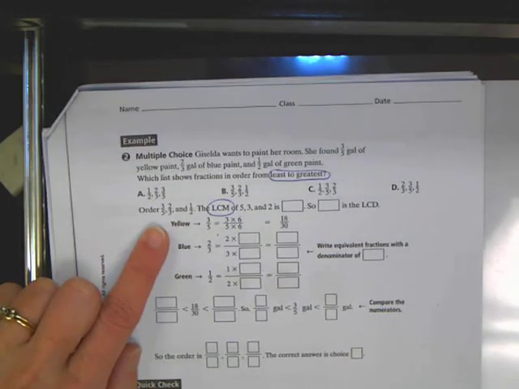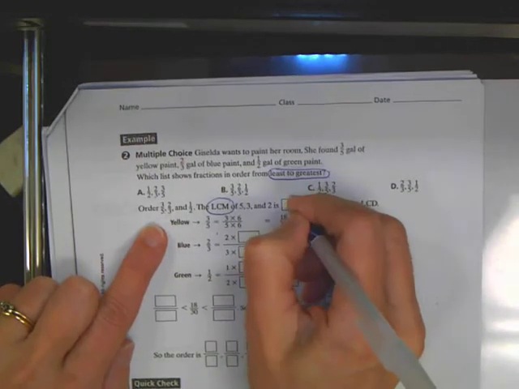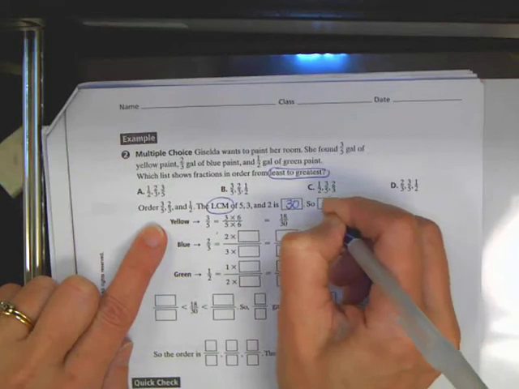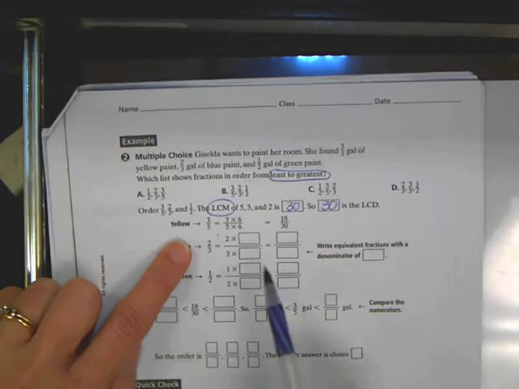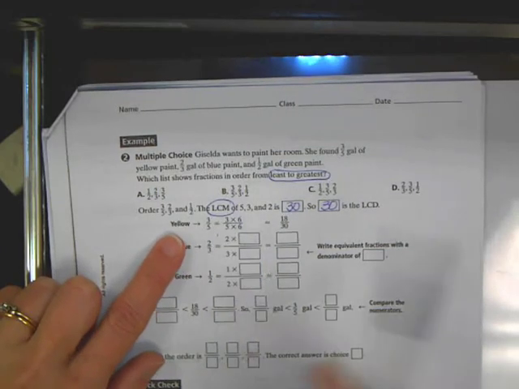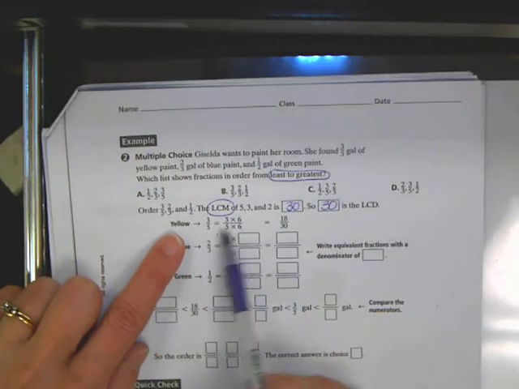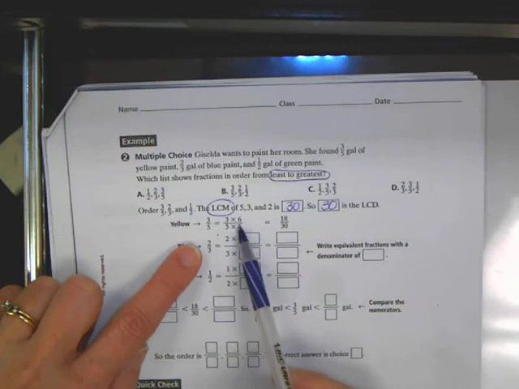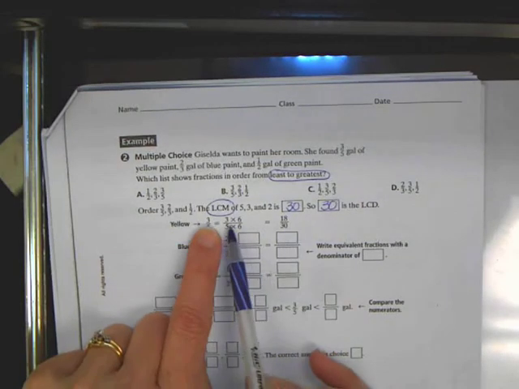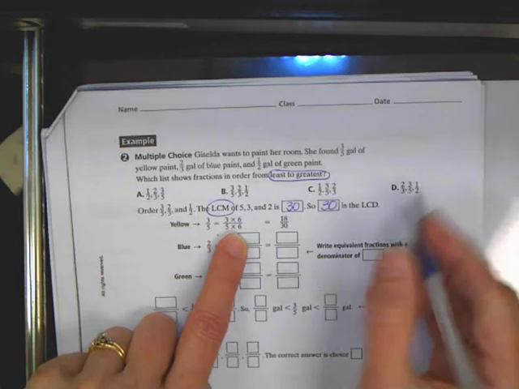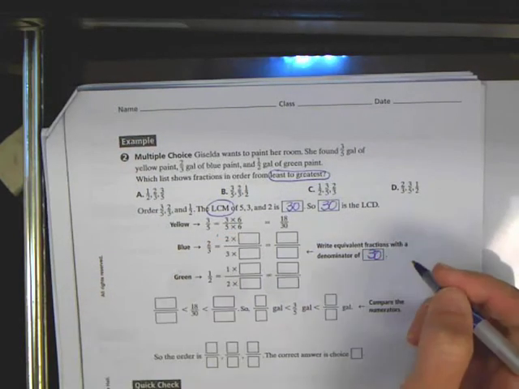I'm looking for the least common multiple of 5, 3, and 2. When I skip count by 5s, then by 3s, and then by 2s, the least common multiple is going to be 30. So 30 is my least common denominator. This is the denominator that I want to use. The authors have already gone through our first example for us. For 3/5, in order to get a denominator of 30, I would need to multiply by 6. So 3 times 6 is 18, so 18/30.